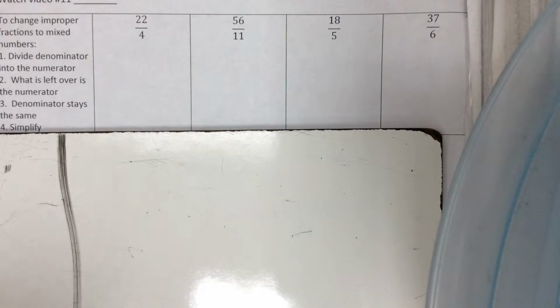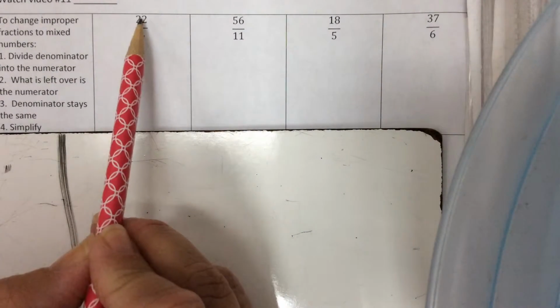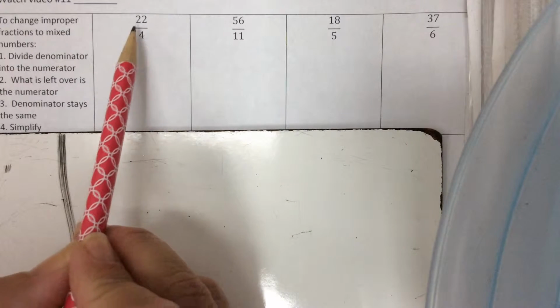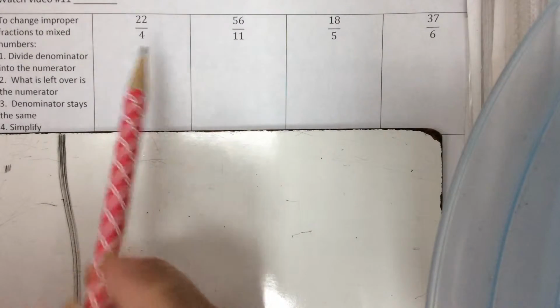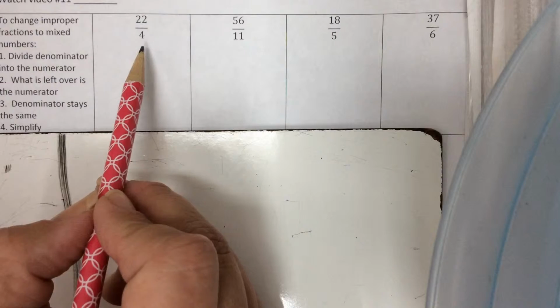Learn how to change improper fractions to mixed numbers. This is an improper fraction because the numerator is larger than the denominator. I like to think of that as it's just kind of top heavy and it needs to fall over into a mixed number. So what I'm going to do is ask myself a couple of questions.